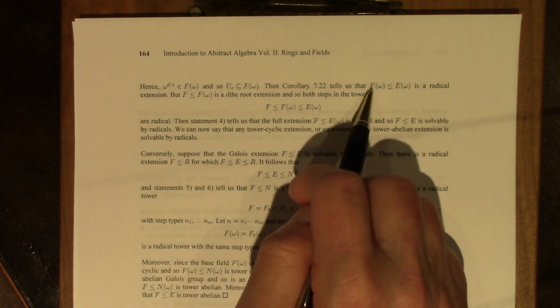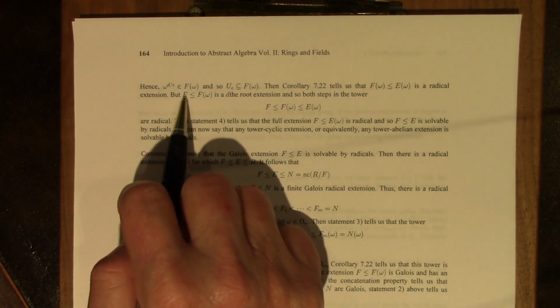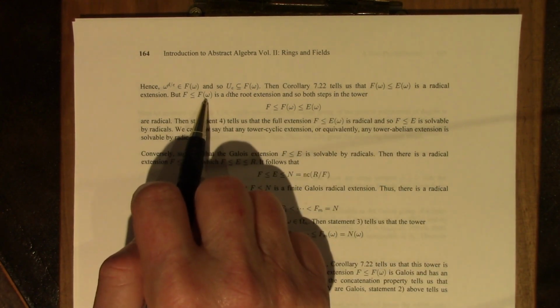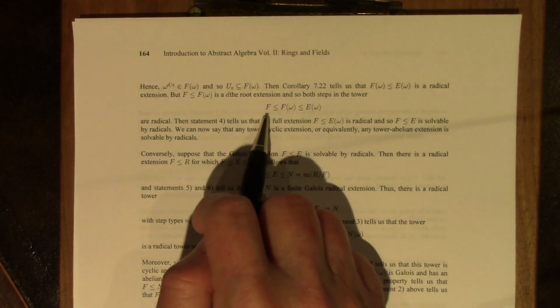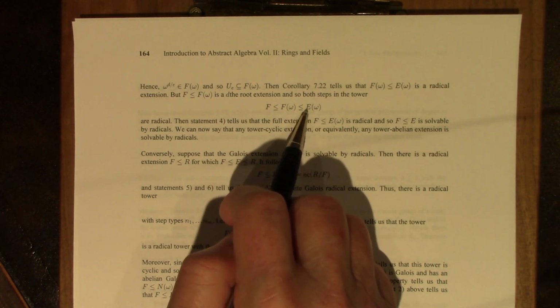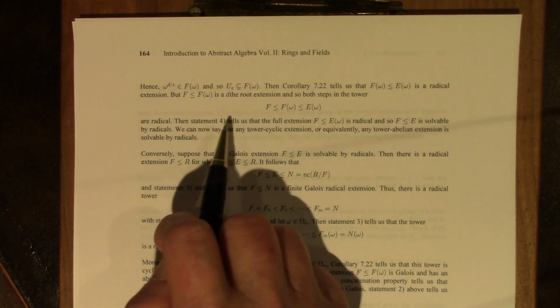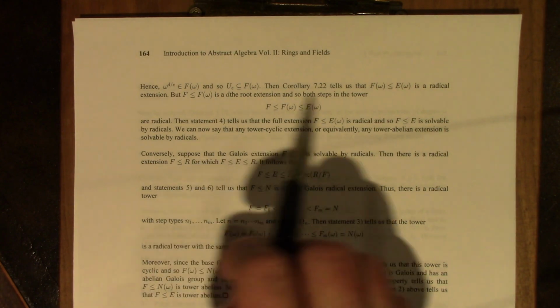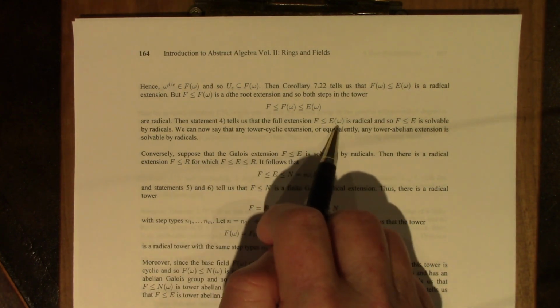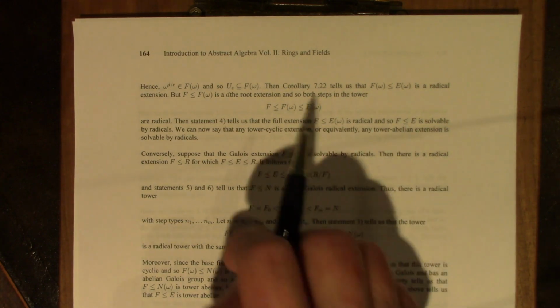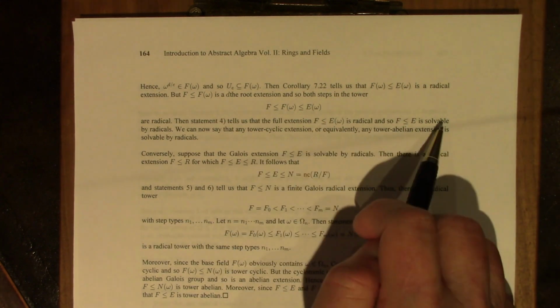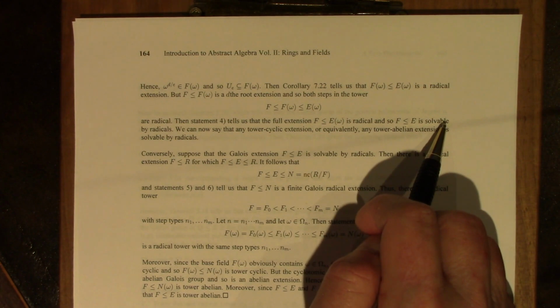But we need to get down to F here. But this extension is a d-th root extension. And so both steps in the tower here are radical. So by concatenation, this extension is radical, and therefore this extension, which is contained in here, is solvable by radicals.